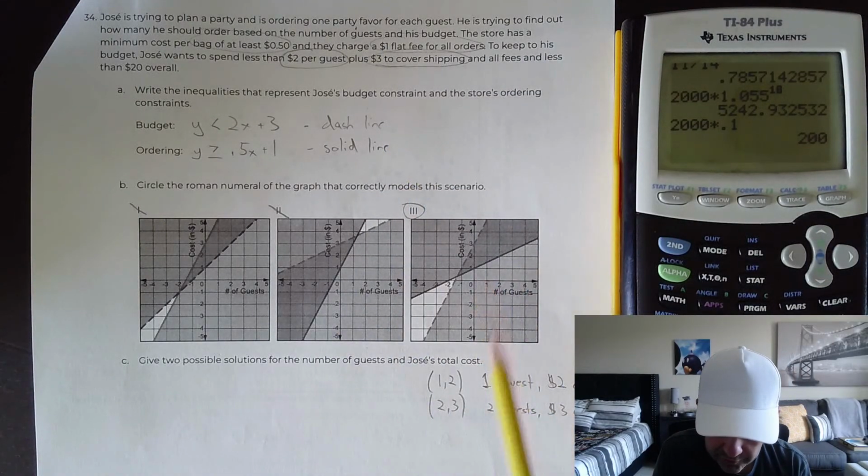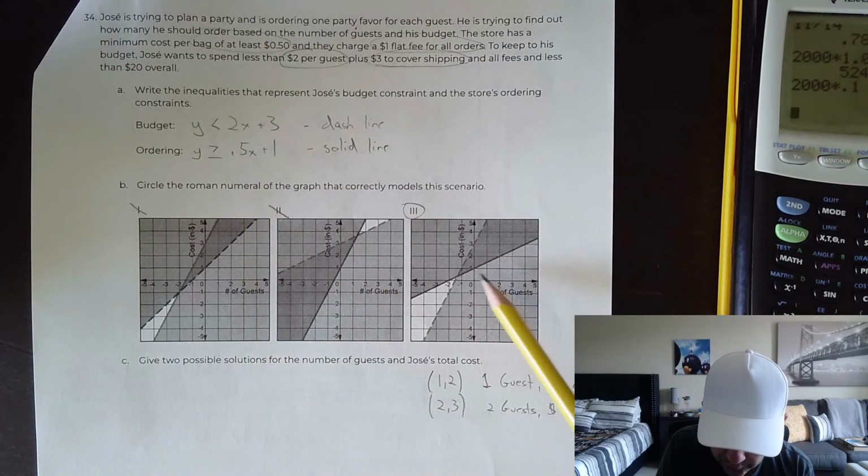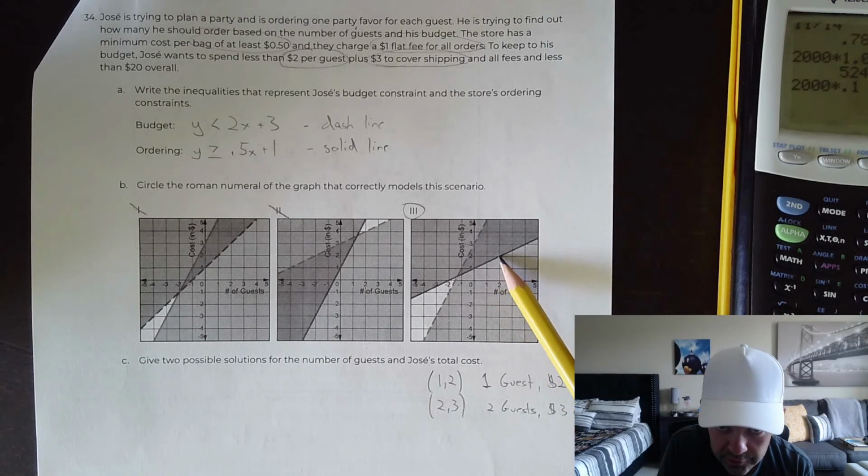So number 3 is the correct answer. So let's go ahead and map these out. So we see 0.5x plus 1. I have a y-intercept of 1 right there. And then it's a slope of 0.5. So I'm going up 0.5 over 1, up 0.5 over 1, like so. So you can see that right there.